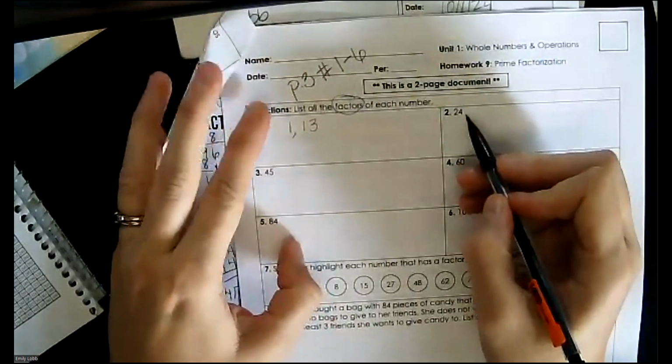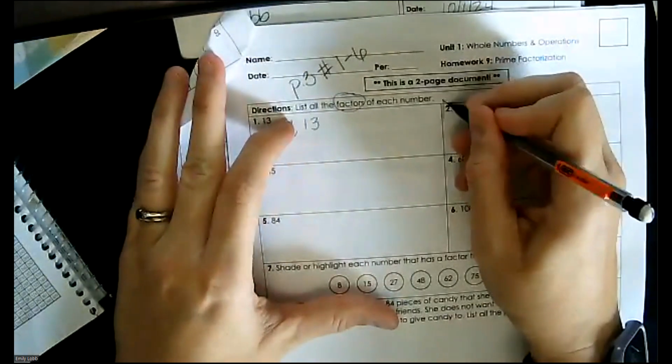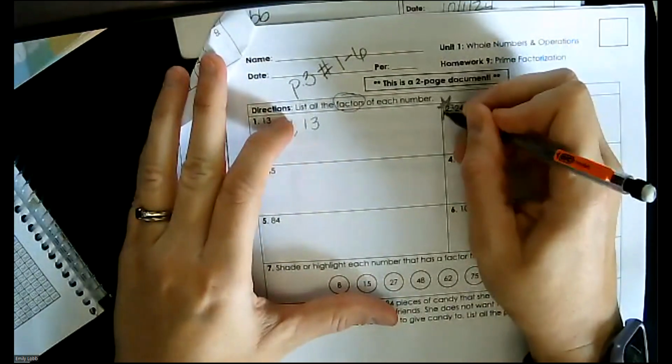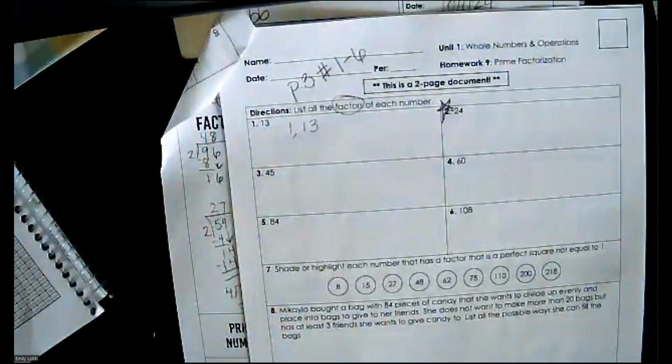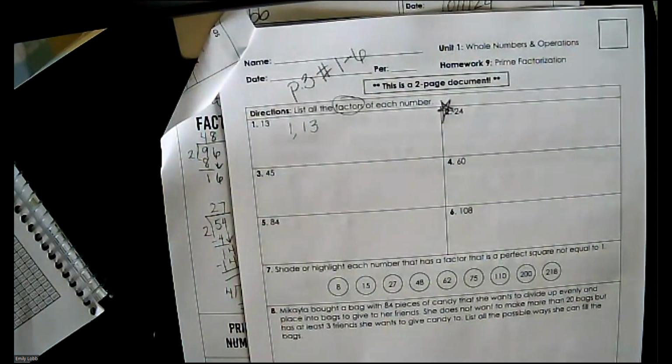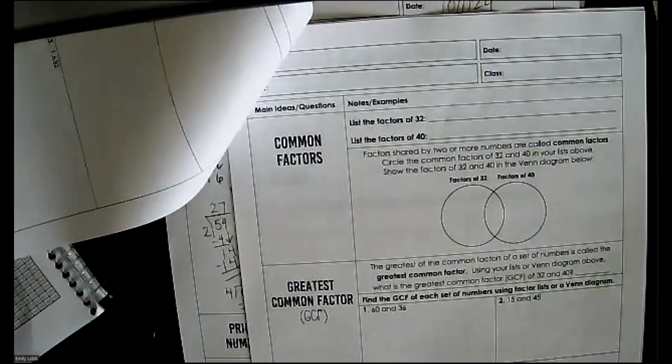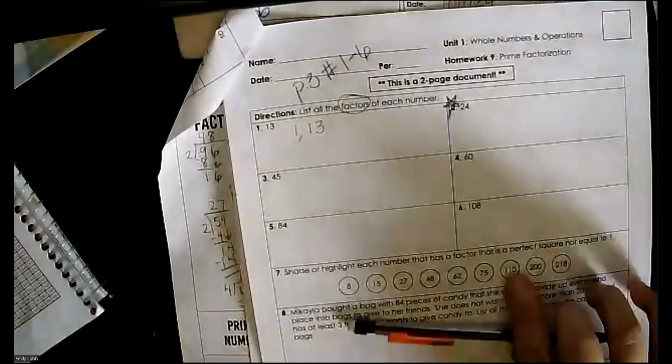So move on to 2. Oh, look. This is the problem that was on your pre-quiz. List the factors of 24. So start with 1 and itself, right? Move on to 2. Is it divisible by 2? Move on to 3. Is it divisible by 3? Move on to 4, 5, and then you should be done with 24.